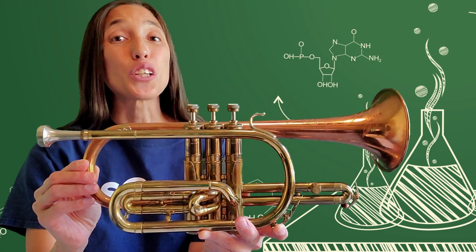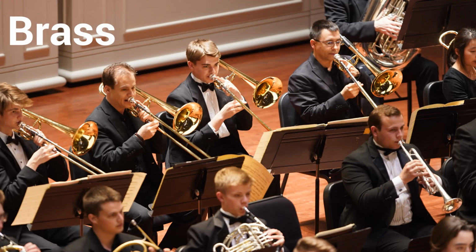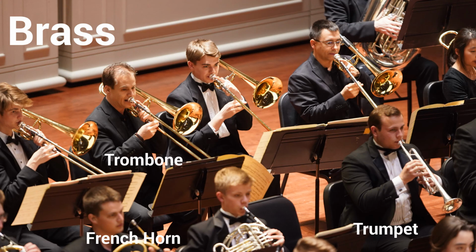These instruments are usually made of a yellowish metal called brass. The brass family includes instruments such as the trumpet, trombone, French horn, and the tuba. Have you ever listened to brass music before?